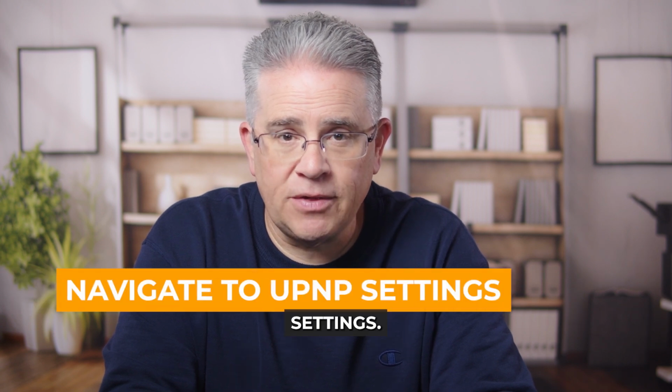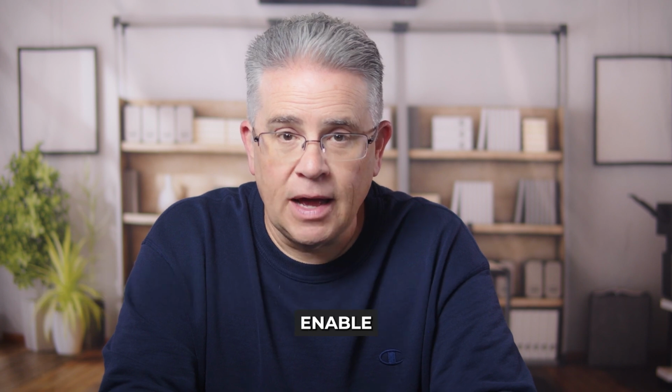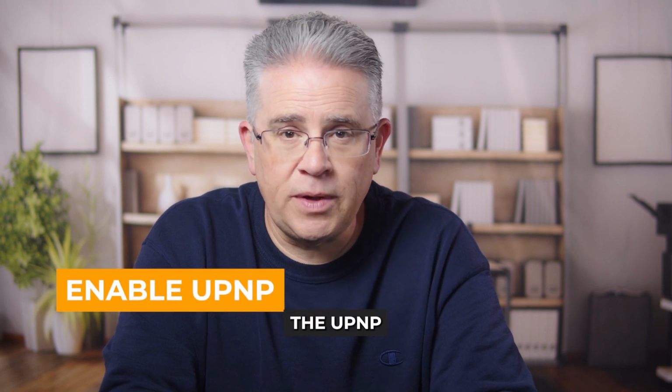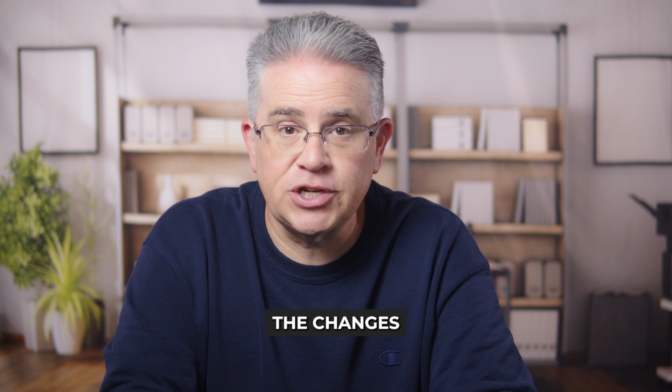Navigate to UPnP settings. Go to the Advanced tab, select NAT forwarding, and then UPnP. Enable UPnP. Toggle the UPnP setting to on. Save the settings and reboot your router for the changes to take effect.